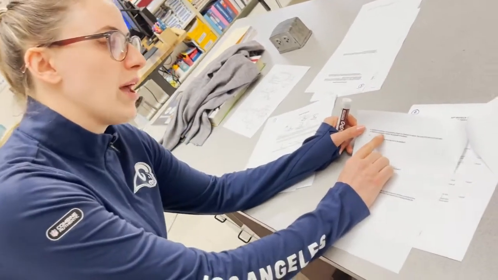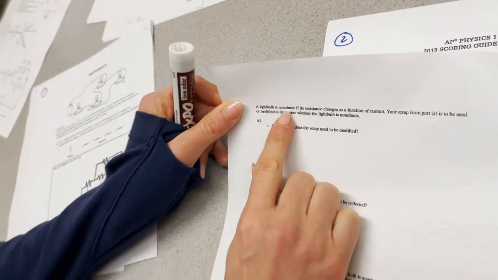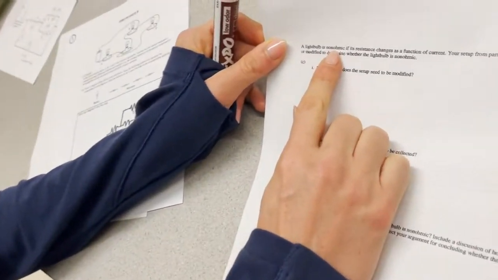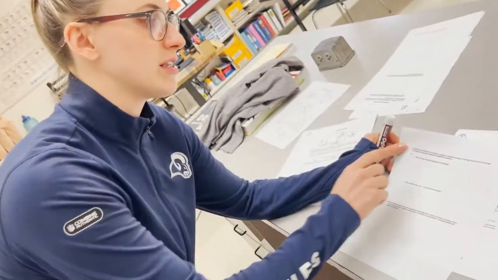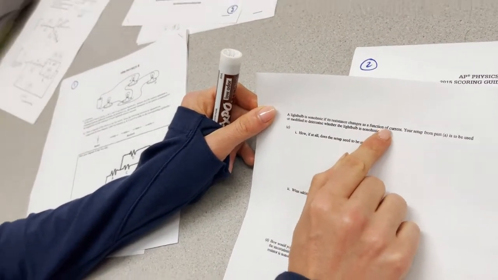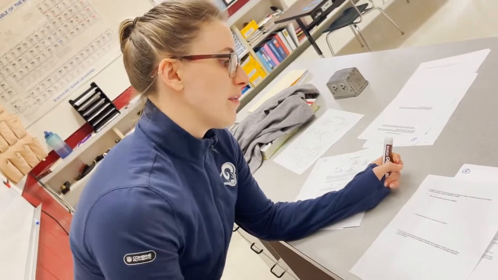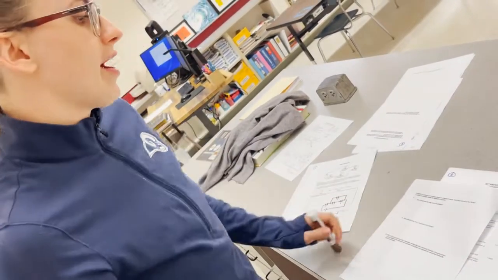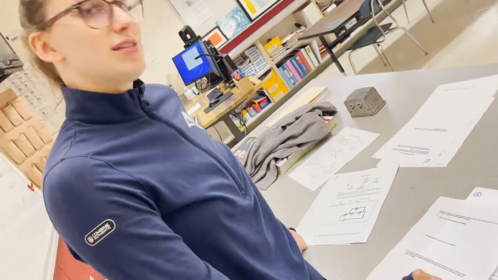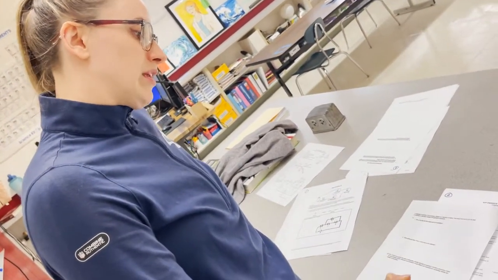And what's the one thing that could change a non-ohmic resistor? What could we change to measure this? What does it say here? For a light bulb, its resistance changes as a function of current. Well, change the current, see if the resistance changes. Okay. So how, if at all, does the setup need to be modified? In other words, how do you change the current? And then what additional data, if any, would be collected?